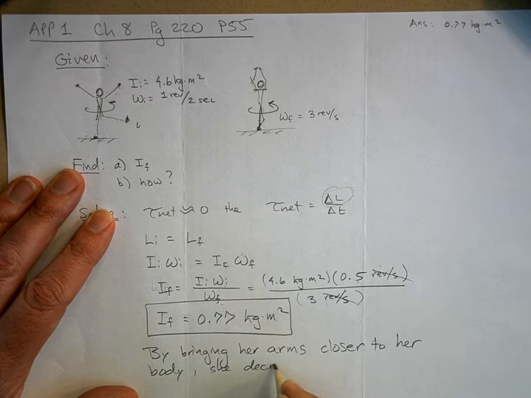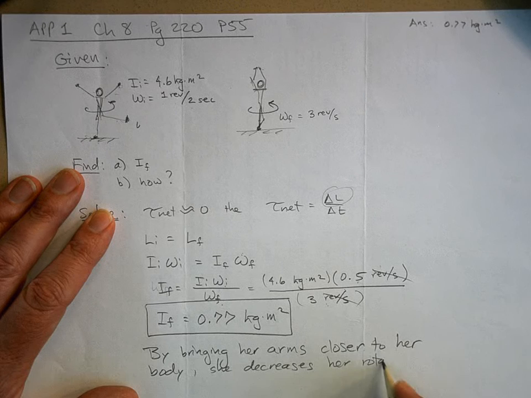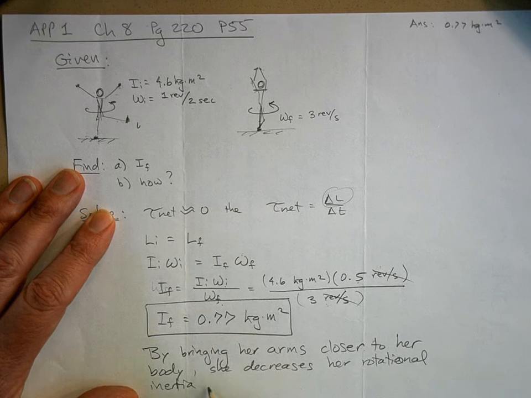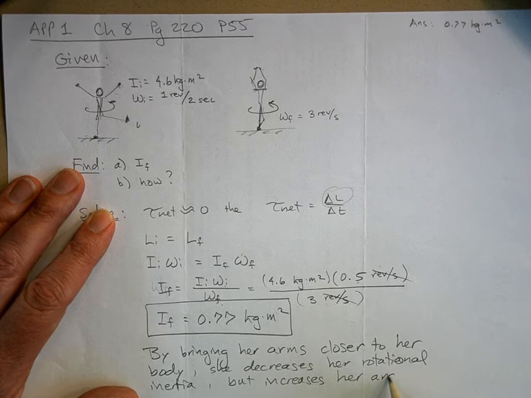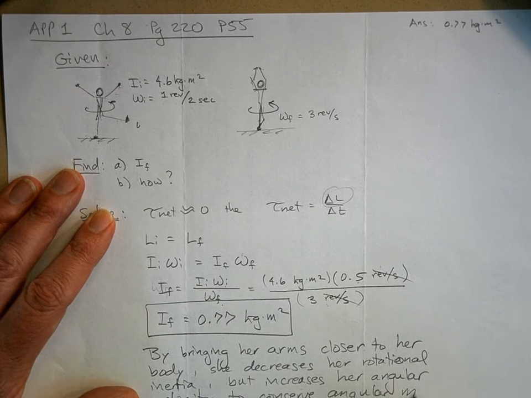She decreases her rotational inertia but increases her angular velocity to conserve angular momentum.